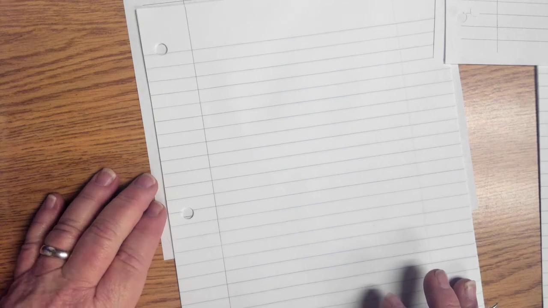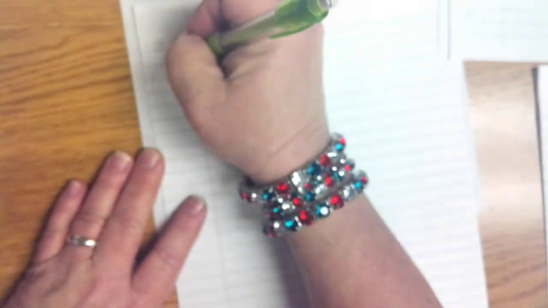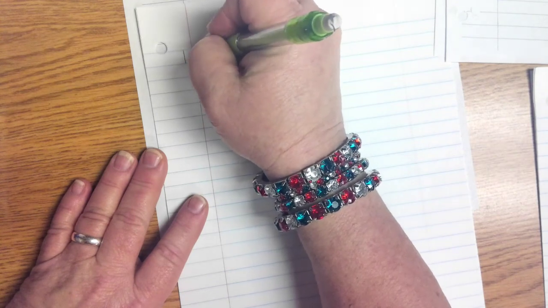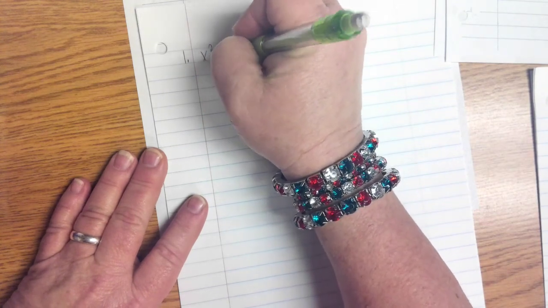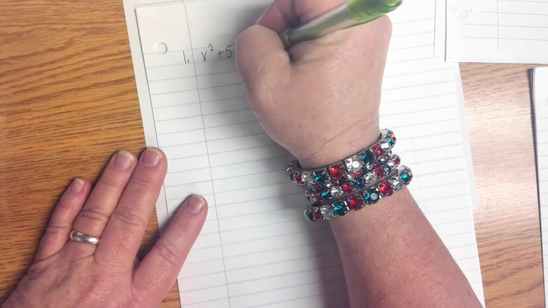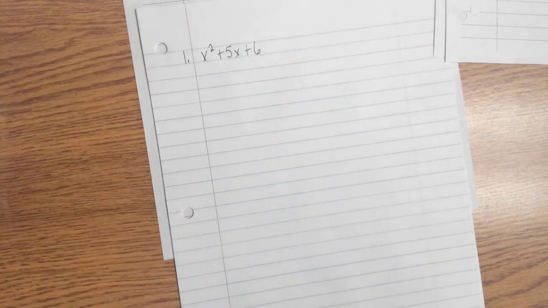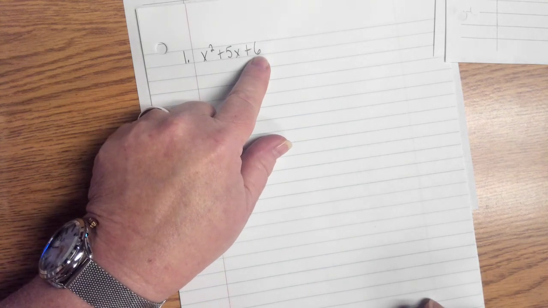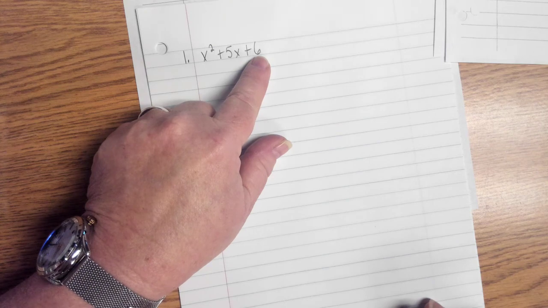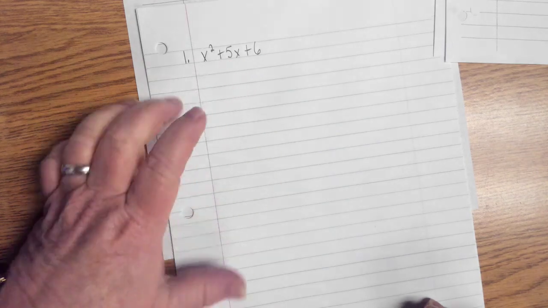So remember, we've got this. Number one is x squared plus 5x plus 6. So we need factors that when multiplied make 6, but when added make 5.